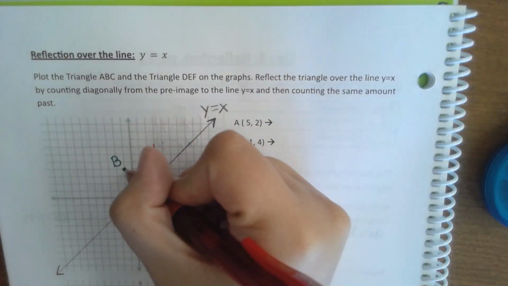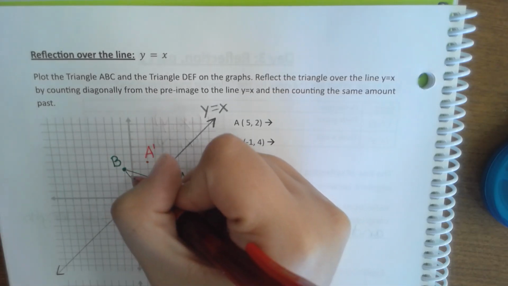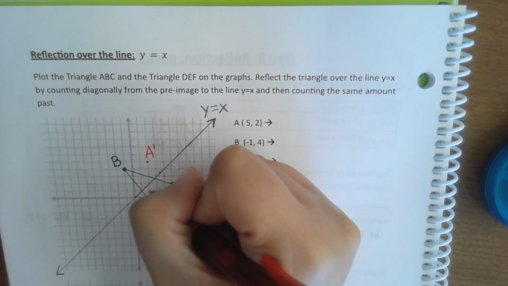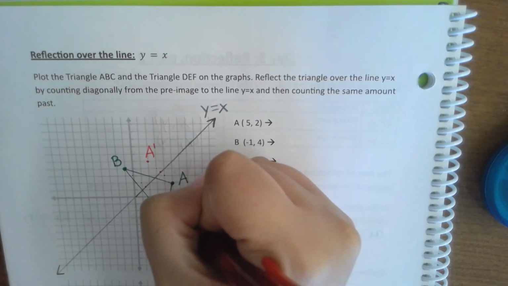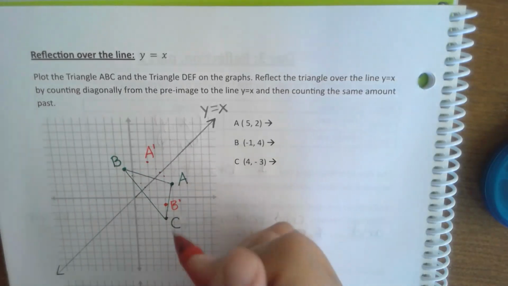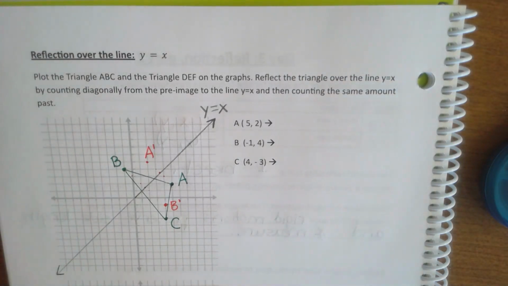So if we go to B, we're going to count the corners from B to this line of reflection. 1, 2.5. Keep going the same distance in the other direction. 1/2, 1 and a 2. Here's B prime. C to that line of reflection. Some people like to line up their ruler to see that straight line.